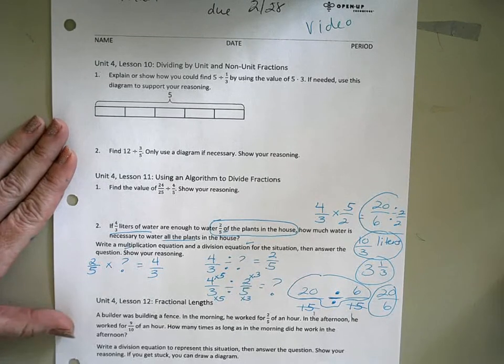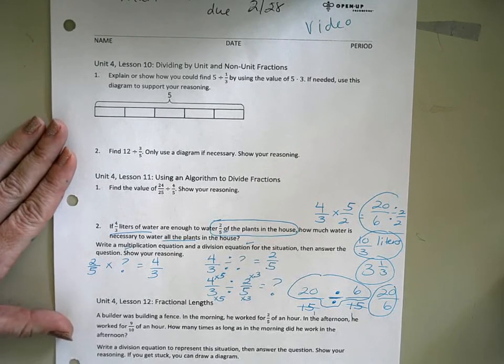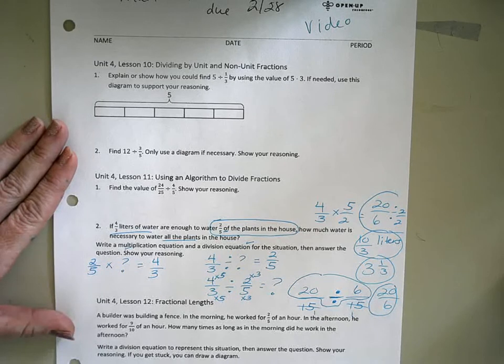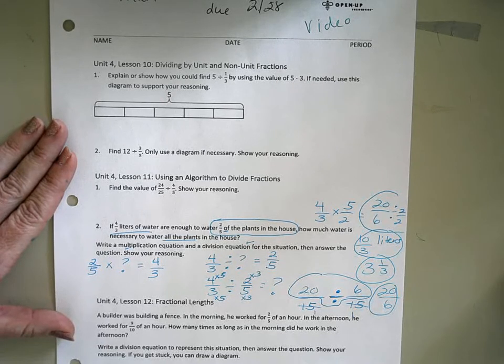All right, I hope that helps. We're going to continue tomorrow. If you didn't get a chance to finish the classwork, I'm going to give you some time to do that. We're going to do a little bit more work with volume and fractions next week, and then we'll have our quiz on Wednesday.